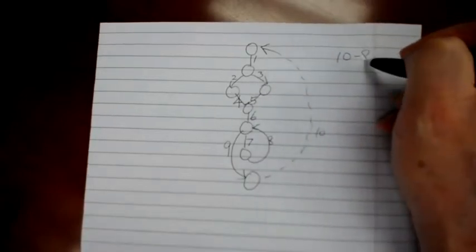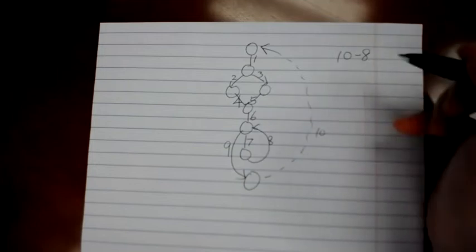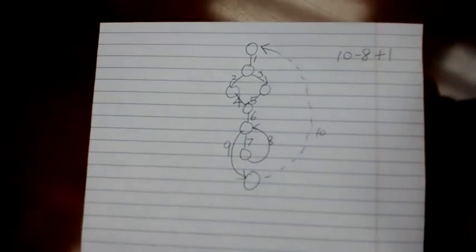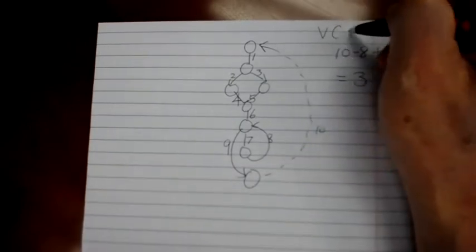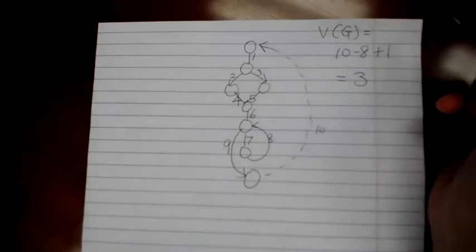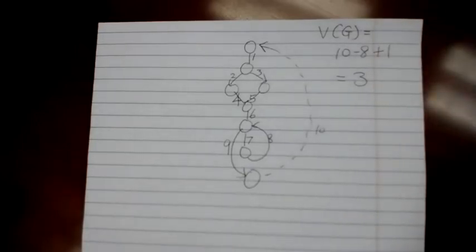We have 8 nodes, and only one strong component here. So our cyclomatic number is 3 in this particular case, right?